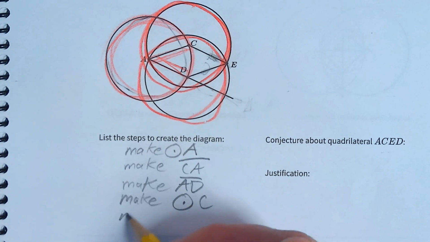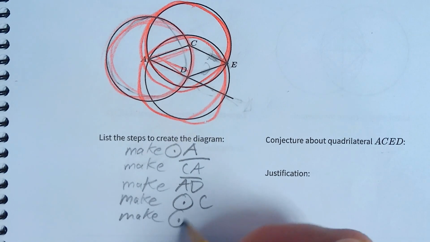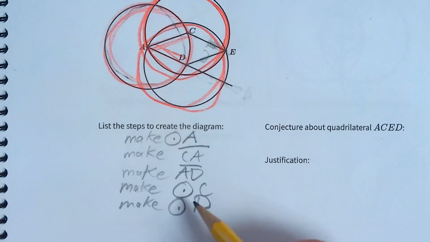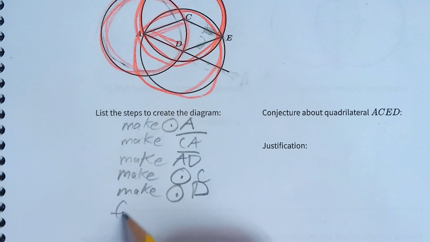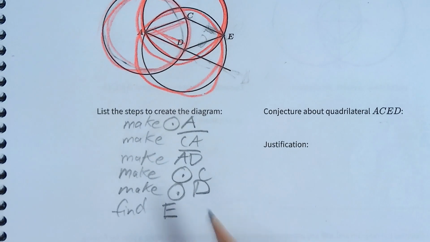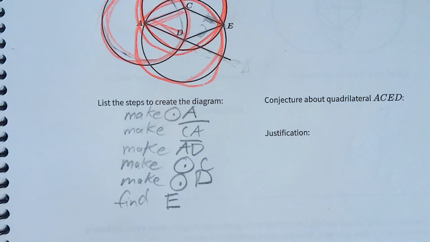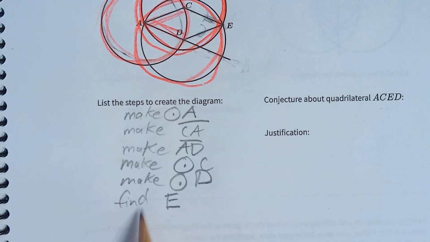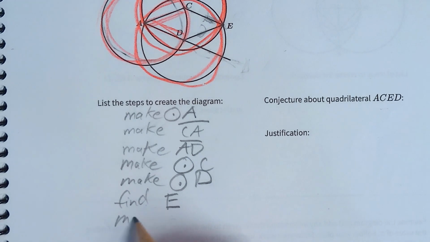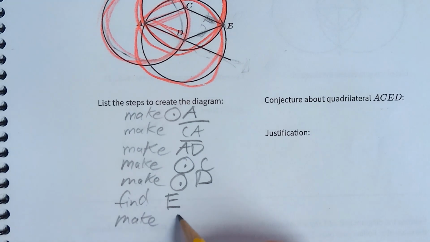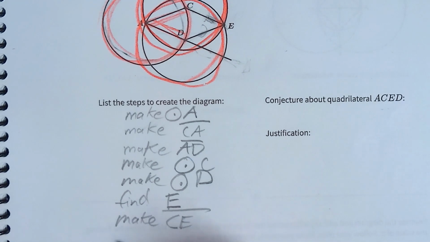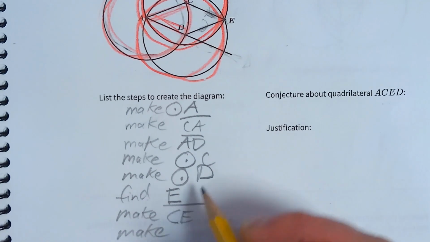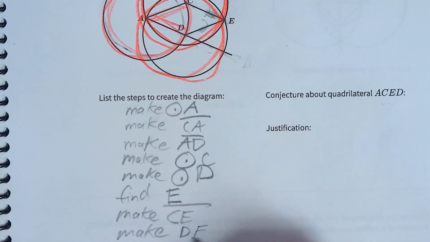Circle C, make circle D, find E. If you just have a letter by itself, it stands for a point. You don't have to write point E. You can, but just E means the point E. And then finally make CE, make DA.